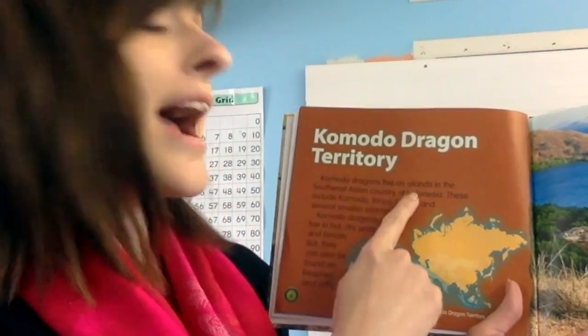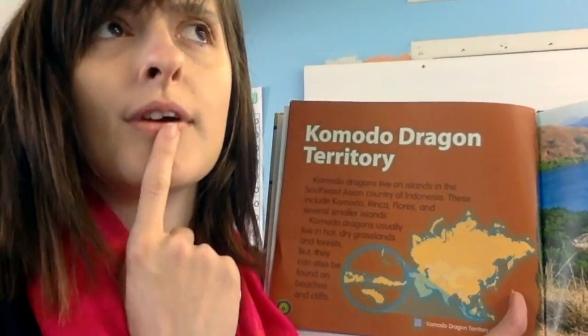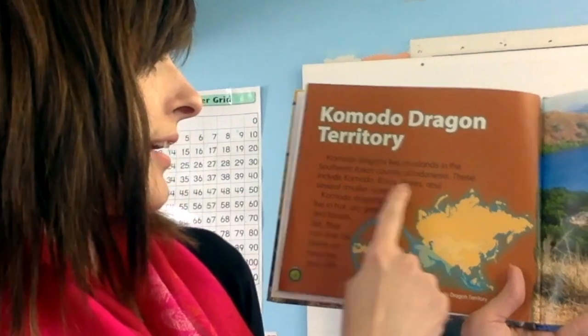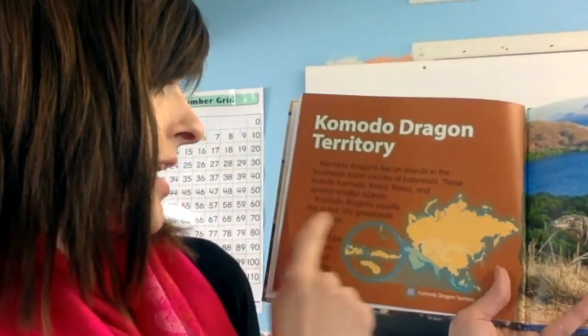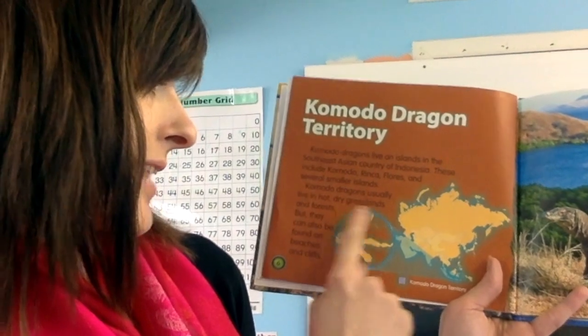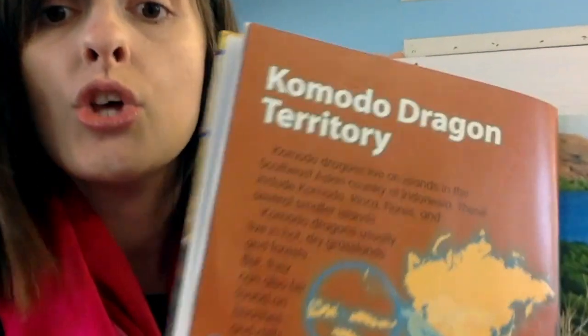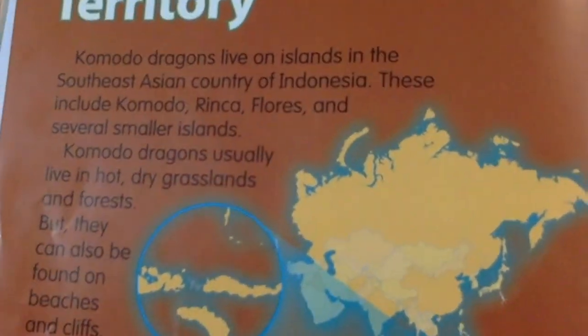I just made a connection. Indonesia. Hey, Jeremiah, that's where our Sumatran orangutans lived, right? In the rainforests of Indonesia. I wonder if Komodo dragons live with orangutans. Wait, this says they live on the islands. And I don't know that the orangutans live on the islands. I wonder if they do. That's a good question. These include Komodo, so these are the names of the islands. Komodo, Winca, Flores, and several smaller islands. Komodo dragons usually live in hot, dry grasslands and forests, but they can also be found on beaches and cliffs. So orangutans don't live on beaches and cliffs and dry grasslands.